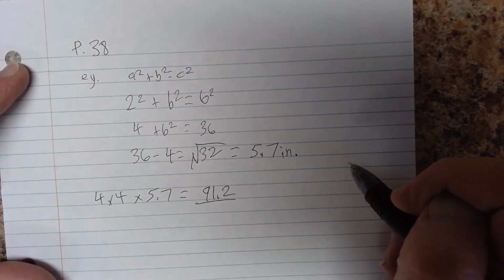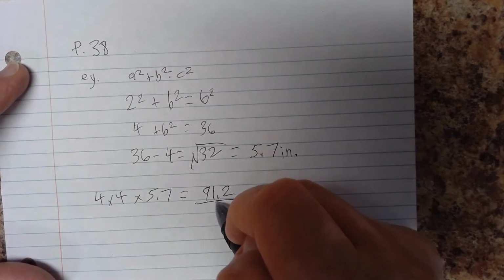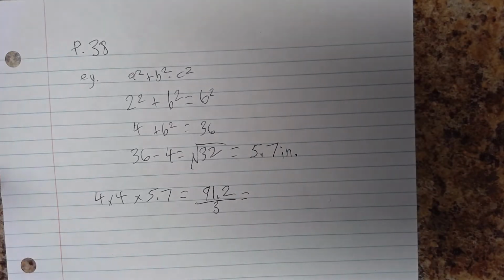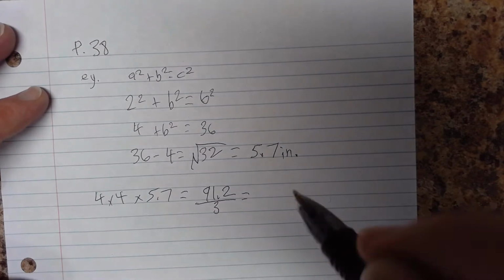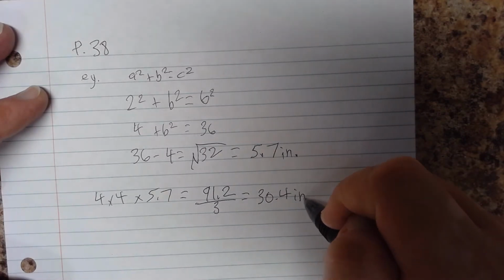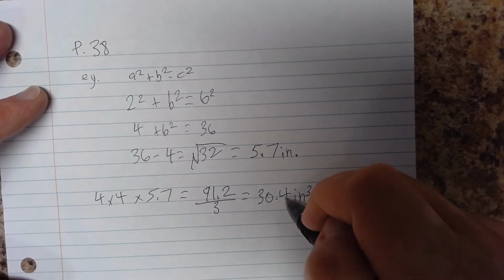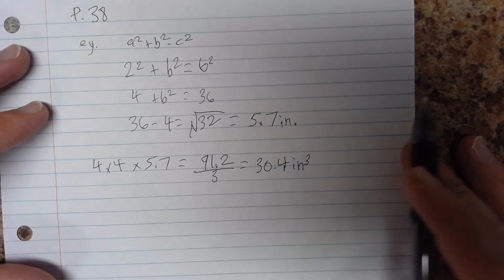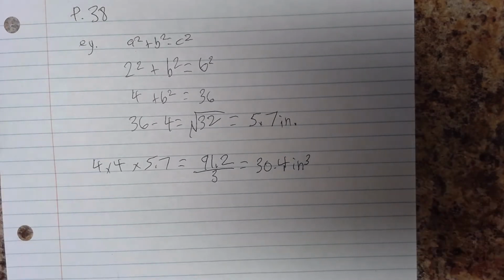Divide by, remember this is volume and it's a pyramid, 3. 91.2 divided by 3 is 30.4 inches cubed. You could put 30.4 cubic inches of whatever in the pyramid: sand, air, water, whatever.